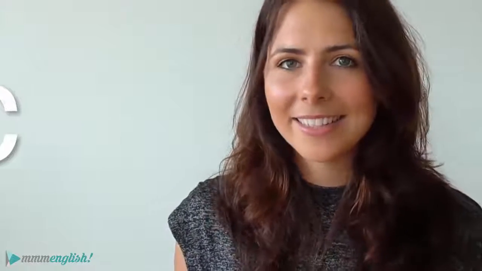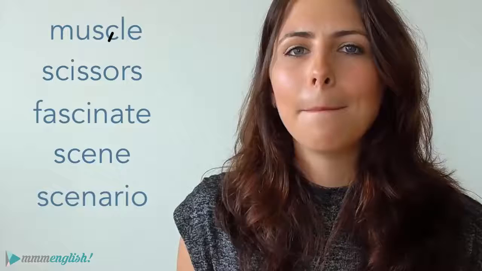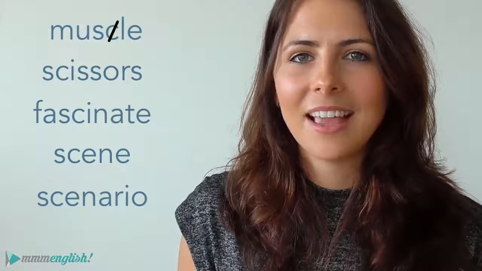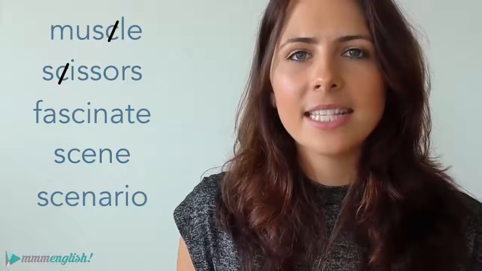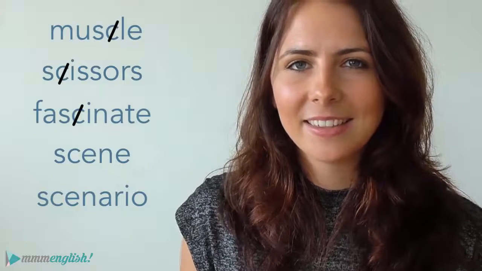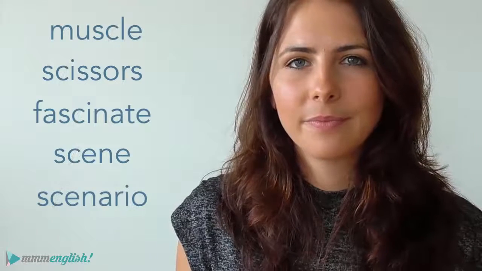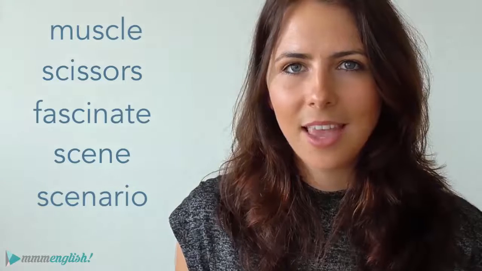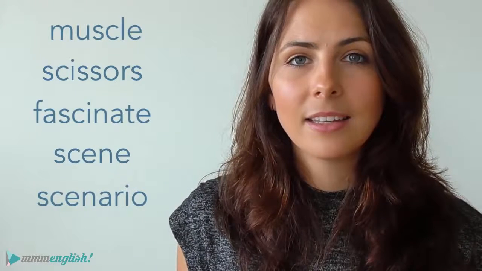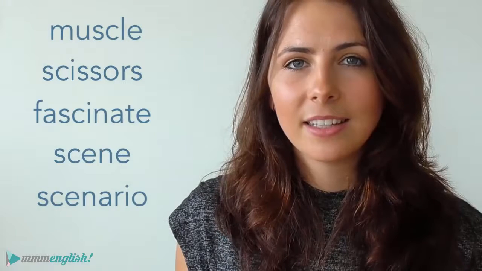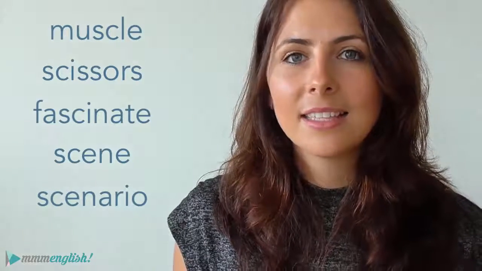Debt, and doubt. Now the letter C can cause a few problems because it's often silent after the letter S, like in these very common examples. They're quite tricky. Muscle, scissors, fascinate, scene, scenario. Muscle, scissors, fascinate, scene, scenario.